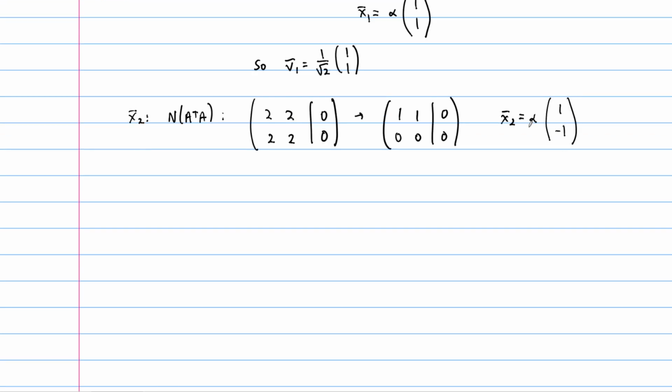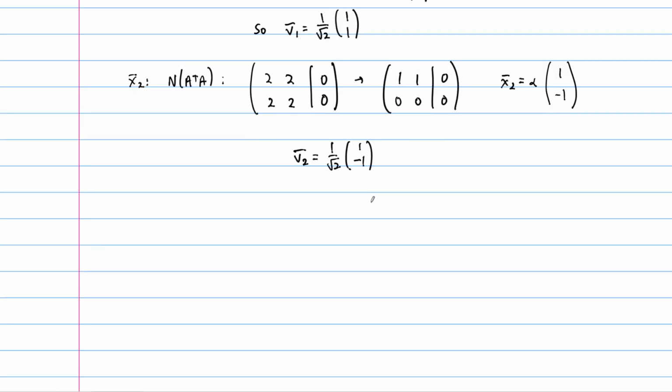And then the same deal, this alpha has to be 1 over root 2 again, to make sure that this is a unit vector. So our V2 is 1 over root 2, and in this case, I've chosen to make it 1, negative 1. You can do negative 1, 1 if you want. So we put this all together to write our matrix V. I'm going to factor out that 1 over root 2 since it's the same factor on each one of these. And then the matrix is 1, 1, 1, minus 1. That's an orthogonal matrix right there. And so I'm going to put a box around this as well.